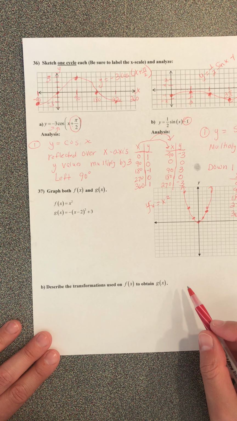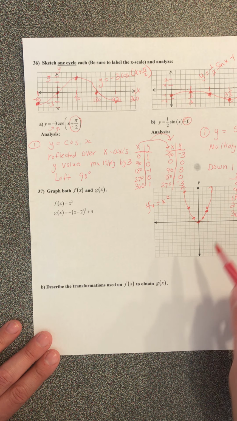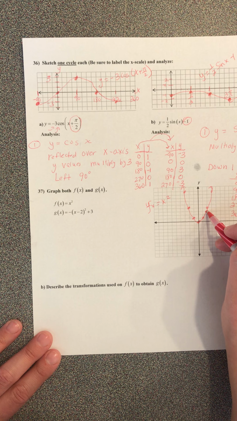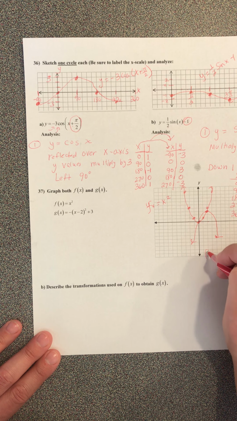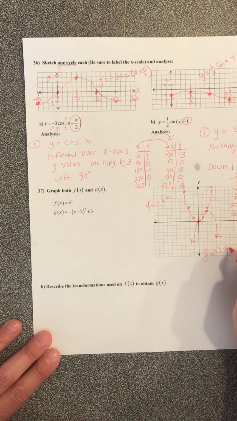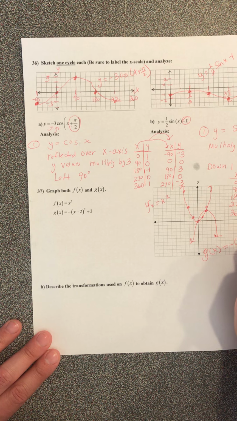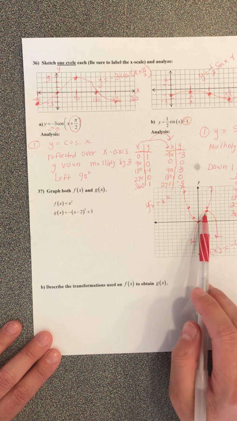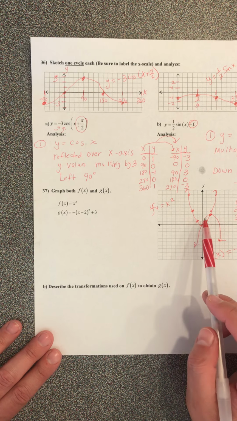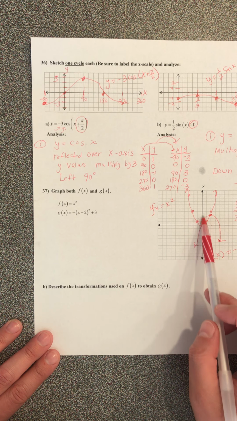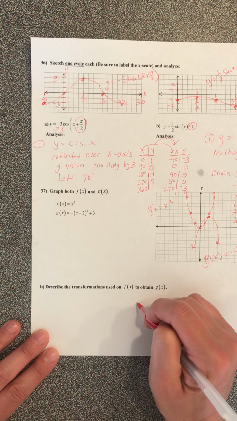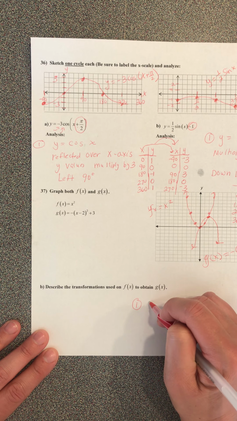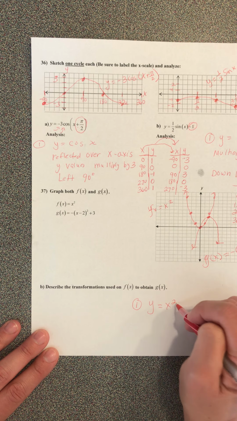And then you guys are going to go ahead and reflect it. So you're going to shift it down. So you guys can go ahead and do that. And we have g of x equals negative x minus 2 squared. You want to plot those points, so you're going to move all those over and up 3 and then flip it over the x-axis. All right, so number 1, we have y is equal to x squared.